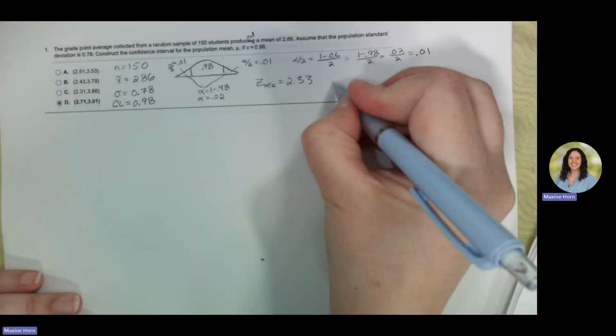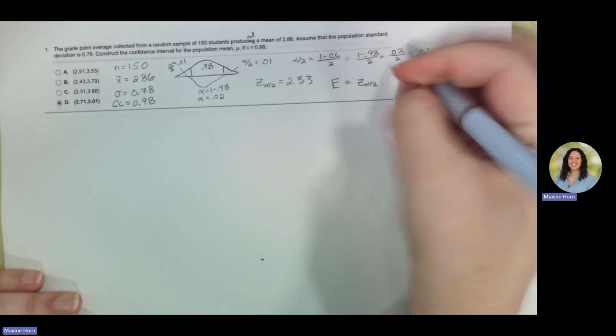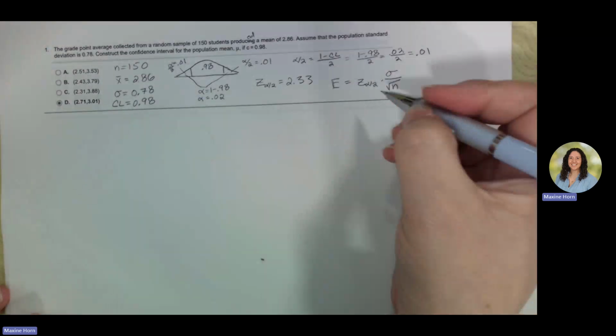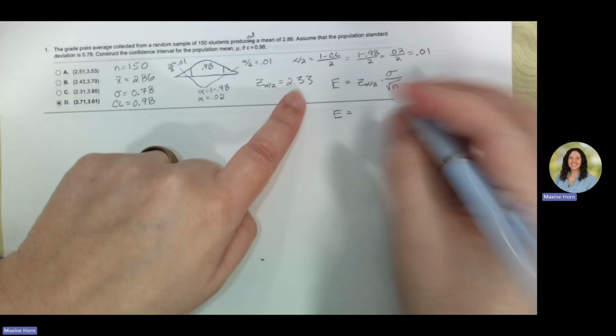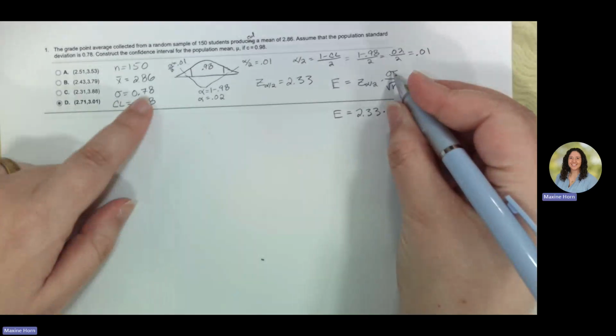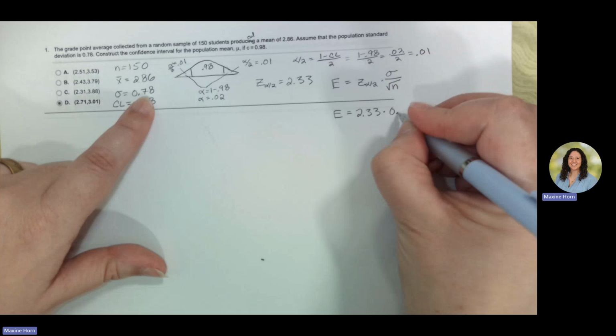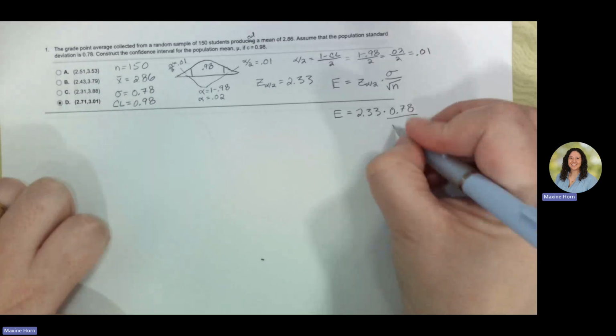So our error formula is z alpha halves times population standard deviation over the square root of n. So let's plug in what we know. Z alpha halves was 2.33. Our population standard deviation, they told us, was 0.78. And our n, our sample size, is 150.